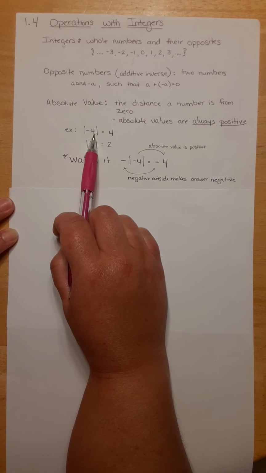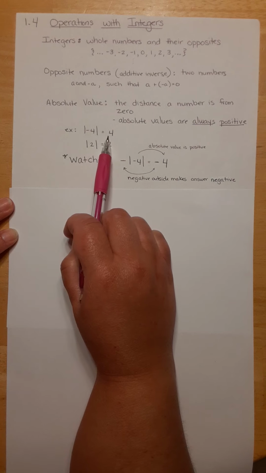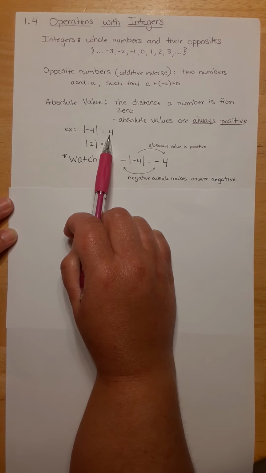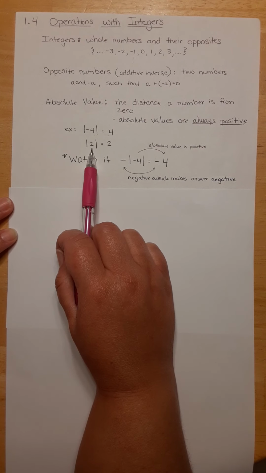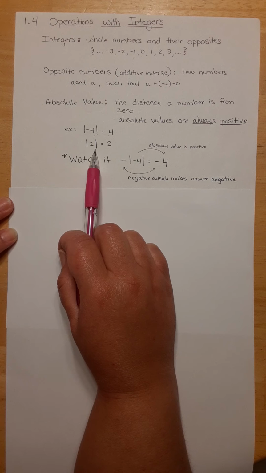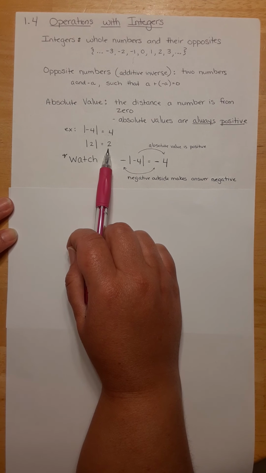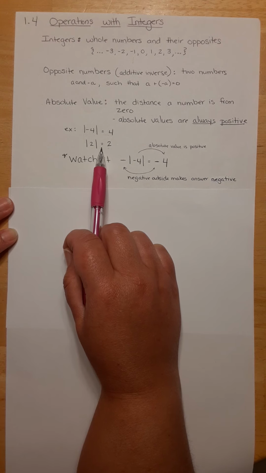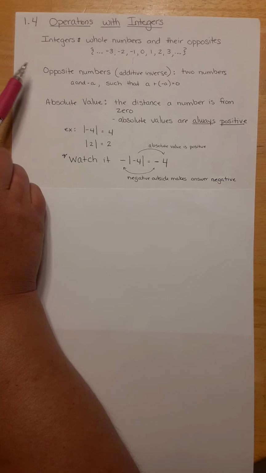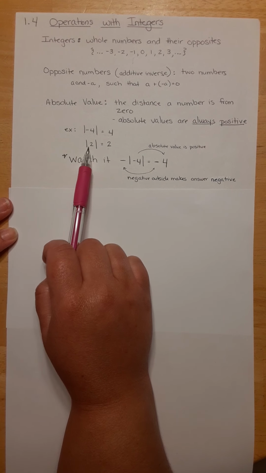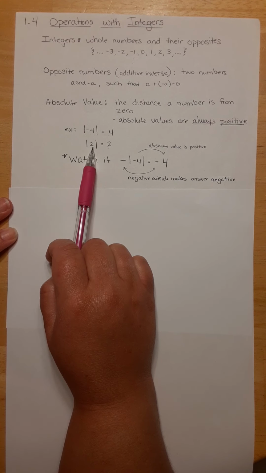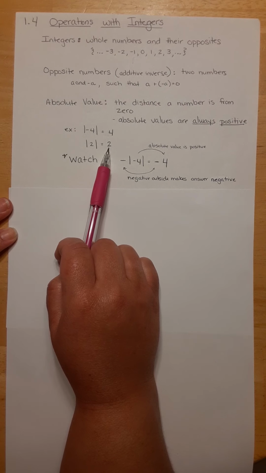Okay, so the absolute value of negative 4 is going to be positive 4, because we're talking about the distance negative 4 is from 0. The absolute value of 2 is going to be still 2. Okay, remember, it always has to be positive. We're not talking about opposite numbers where we think, okay, this has to be negative 2. No, we're talking about the distance. So it's got to be a positive 2.